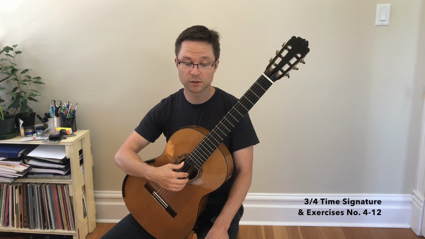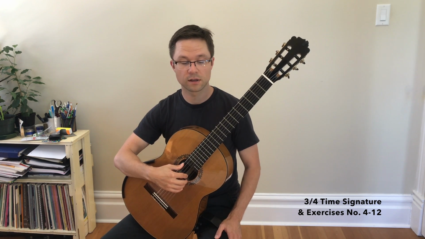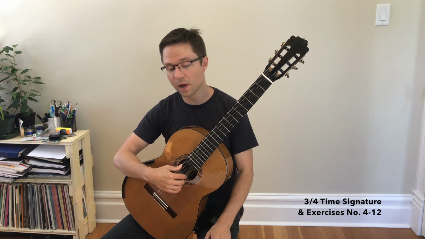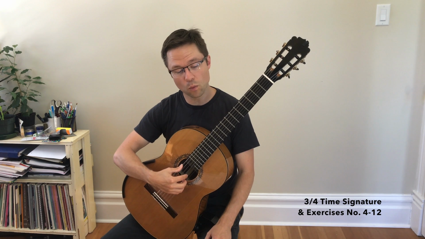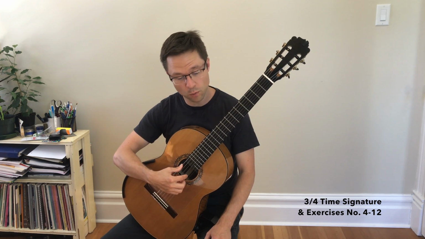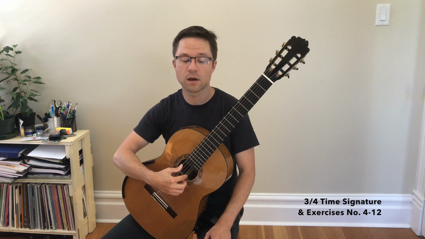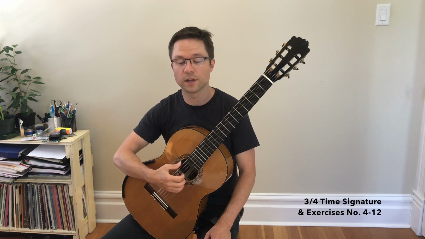Number 10, this includes a dotted half note rest in 3/4 time. That takes up 3 beats, so the whole bar. 1, 2, 3. 1, 2, 3.